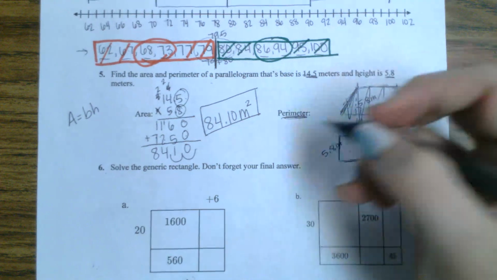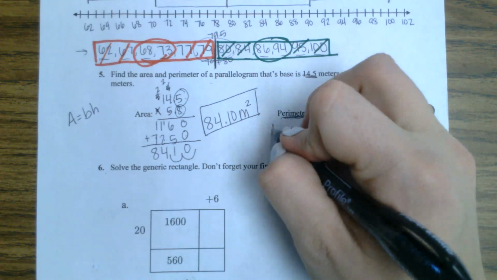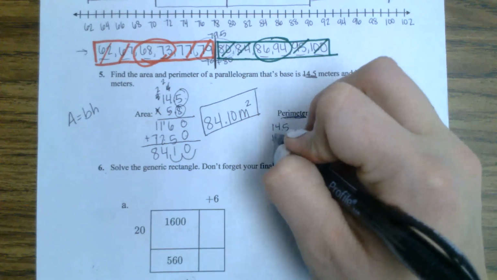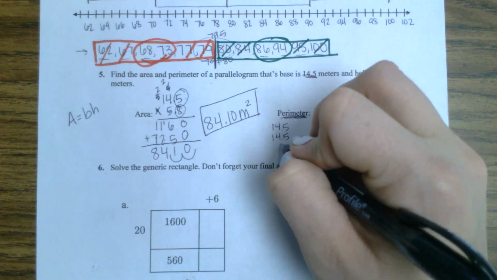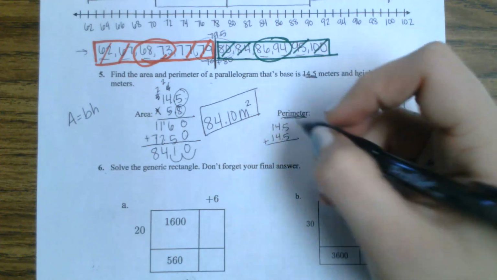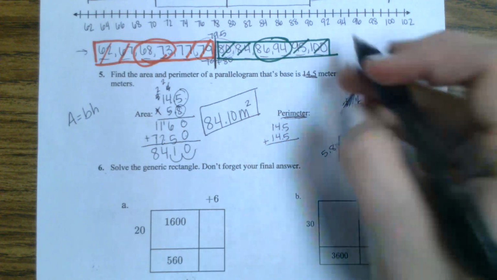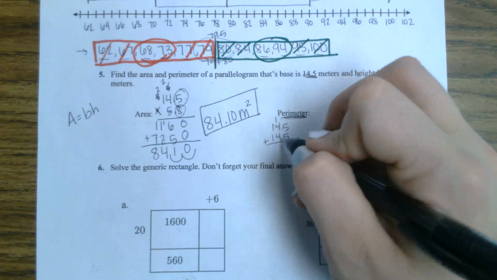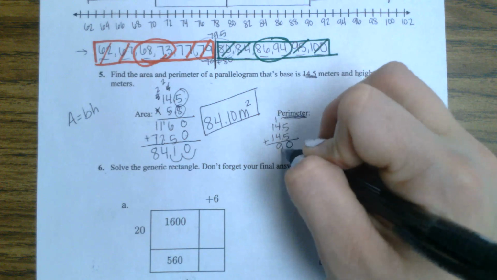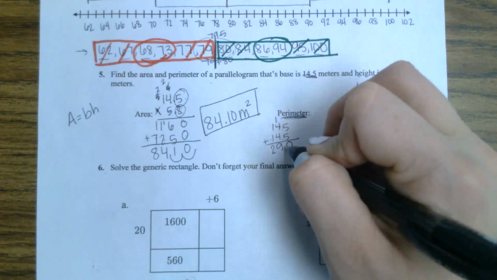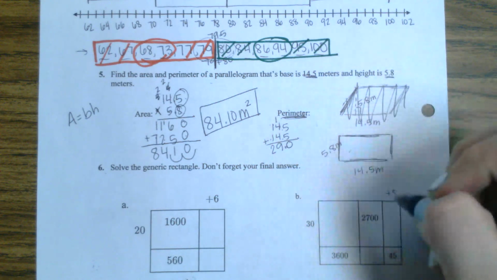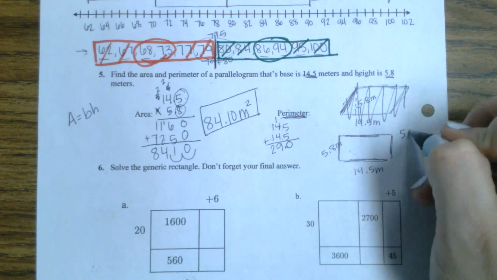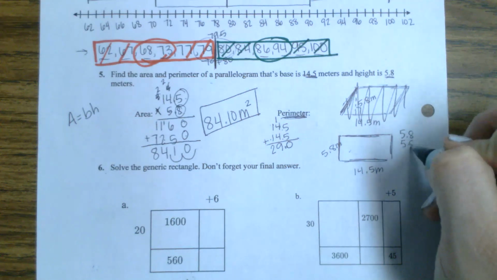The perimeter, again, I'm going to add. So I have 14.5 plus 14.5. I'm going to do it in 2 pieces because I ran out of room because of my drawing. So 5 plus 5 is 10. 4 plus 4 is 8 plus 1 is 9. 1 plus 1 is 2. So I have 29 plus 5 and 8 tenths plus 5 and 8 tenths.